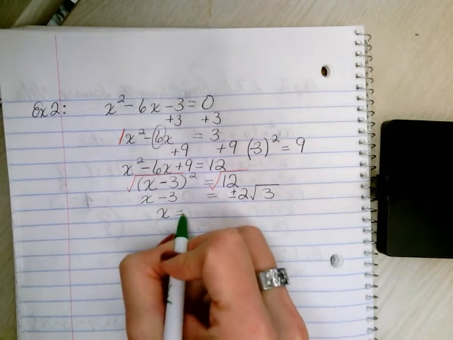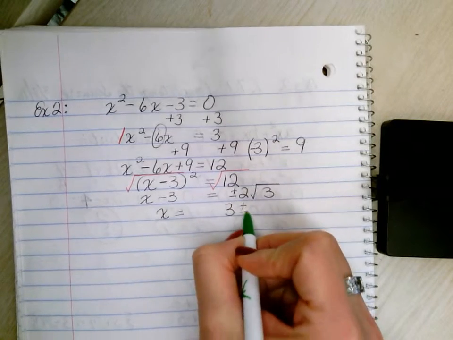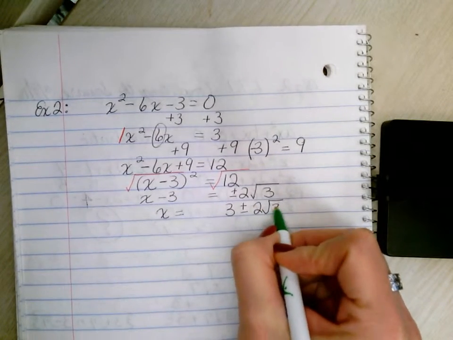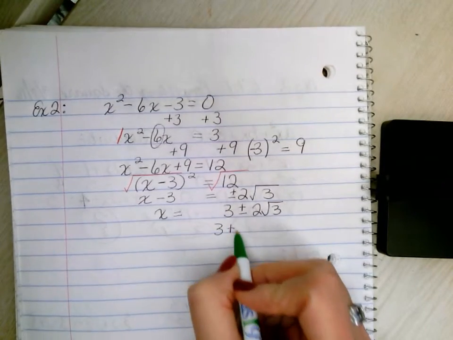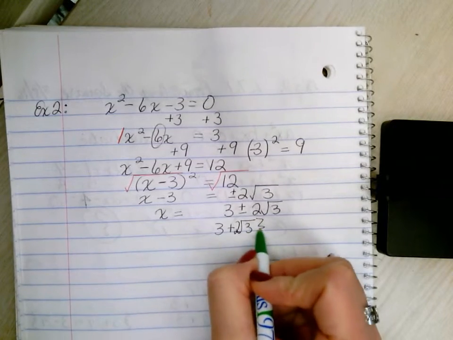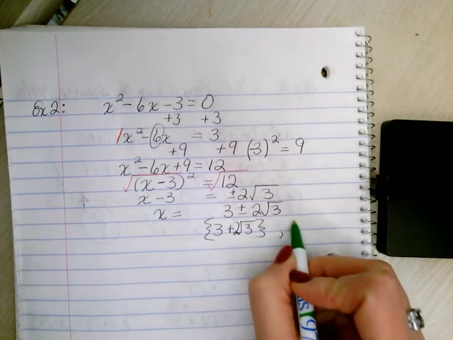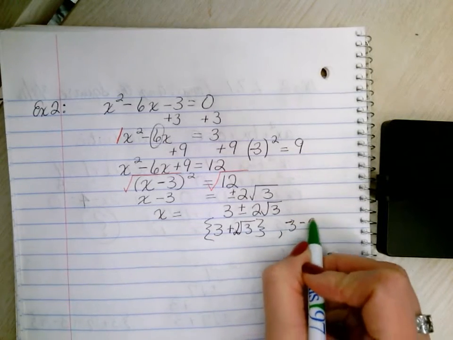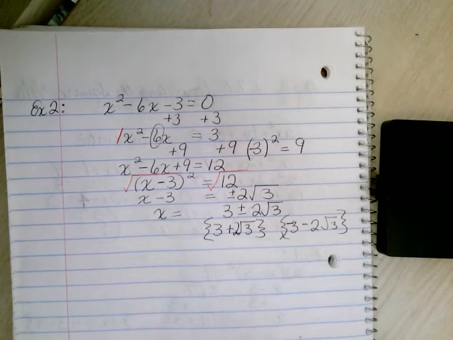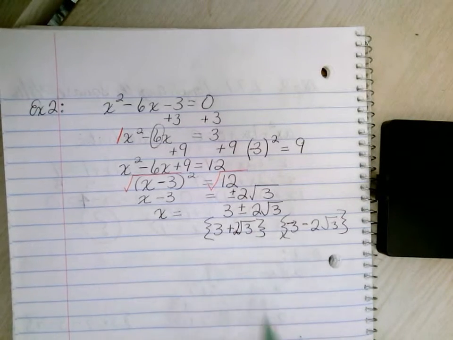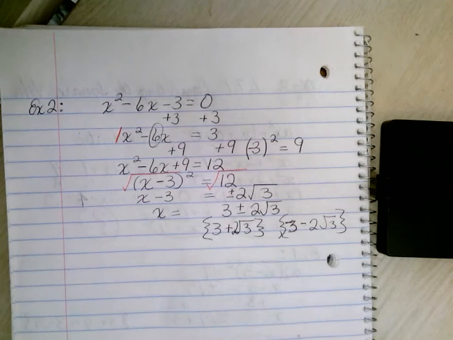Add 3 to both sides, and you're going to find the answer to be 3 plus or minus 2 radical 3. And as you check your work in the book, you're going to see the answers listed separately: 3 plus 2 radical 3, or 3 minus 2 radical 3. Okay? Those are the solutions the way you'll see them in the back of the book. Okay? And there is the step-by-step process down there, 1 through 6.